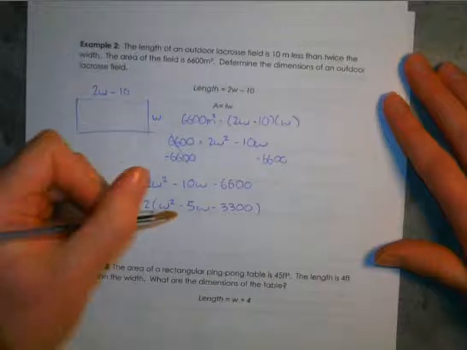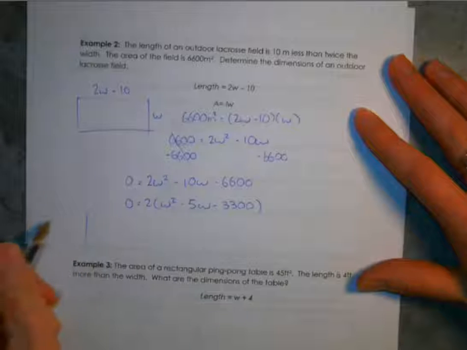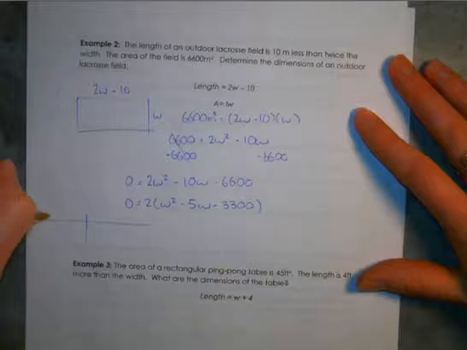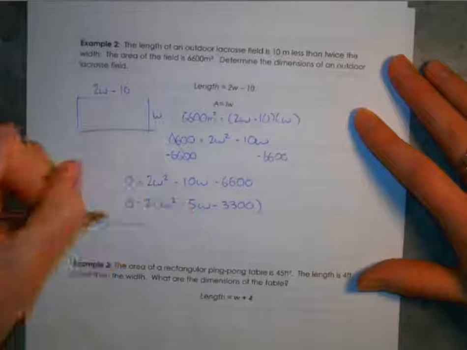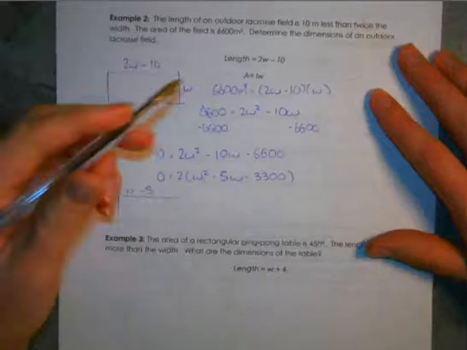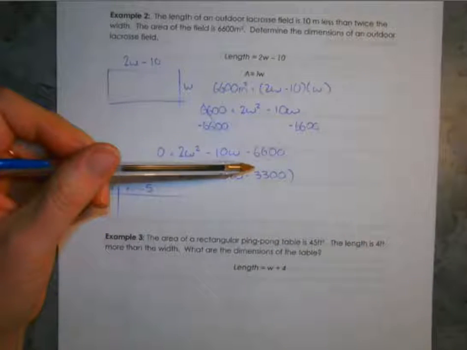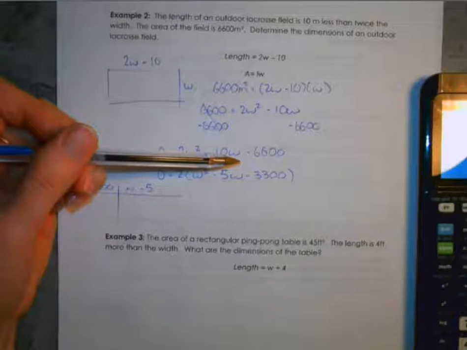Basically what I did is I started pretty big. So we want to multiply to negative 3,300, and they need to add to negative 5. The first one I did was 3,300 divided by 100.